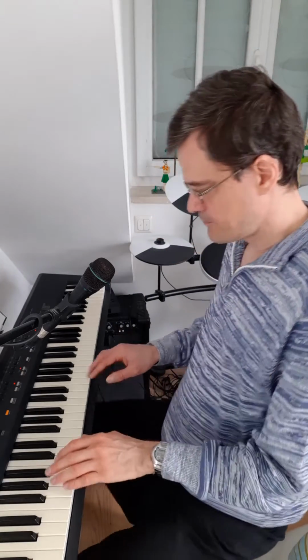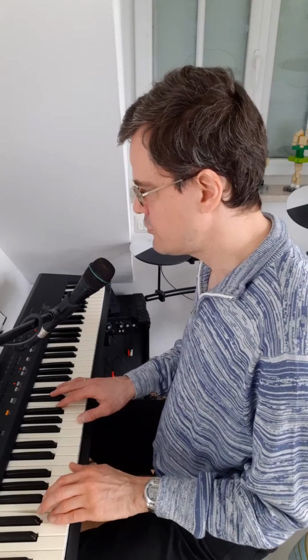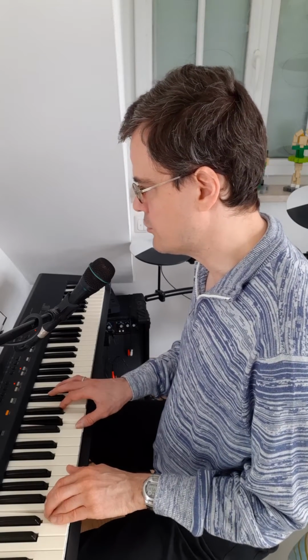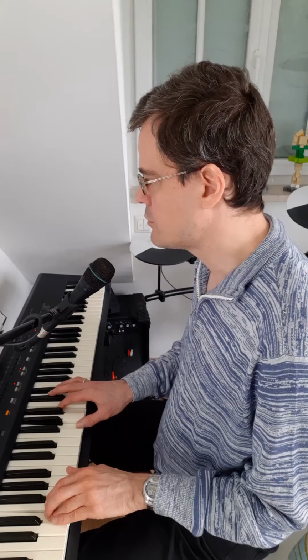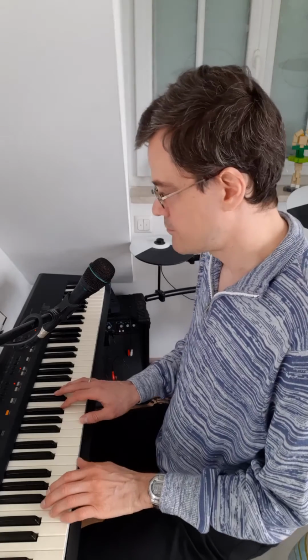So I will explain the pattern in more detail. I play first the bass, then low, middle, high, then one note rest, and then low, middle, low. So that goes like this. Bass, low, middle, high, low, middle, low. So like this.